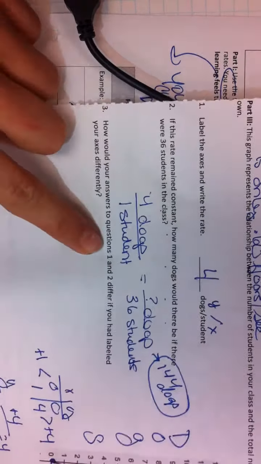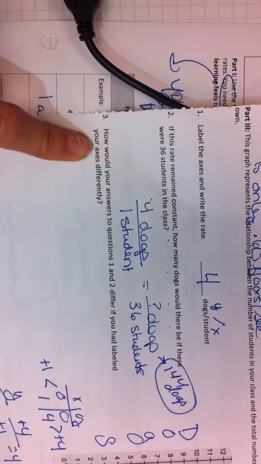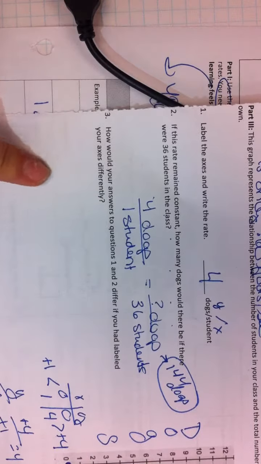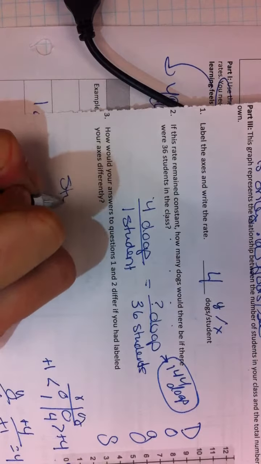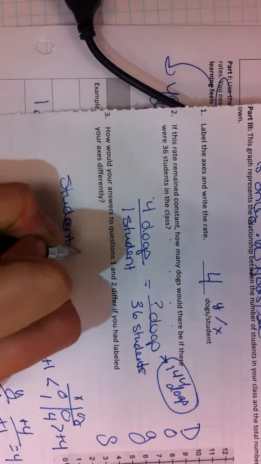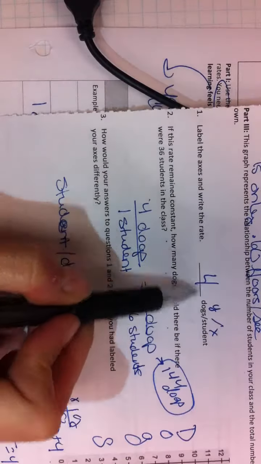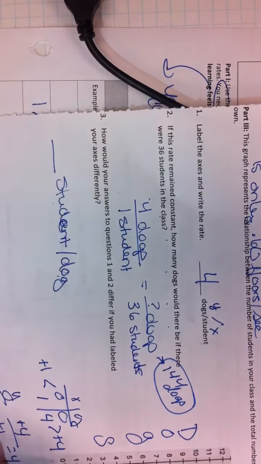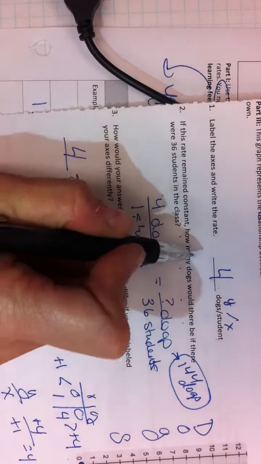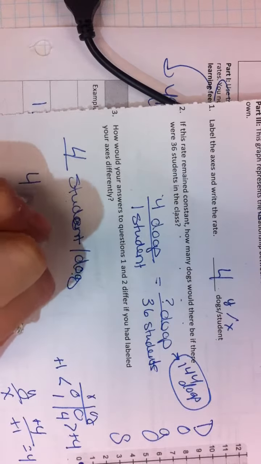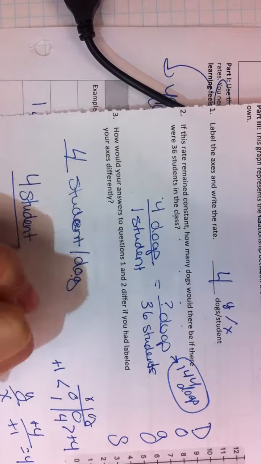How would your answers to question 1 and 2 differ if you had labeled your axes differently? Well, let's say that it was students per dog. So basically we flipped these and went from dogs per student to students per dog. Well, that means this would be students and that would be dogs. So instead, I would have 4 students per dog. So for every 4 students, you have 1 dog. That would be the first answer. Now the next answer, it would be 4 students have 1 dog.